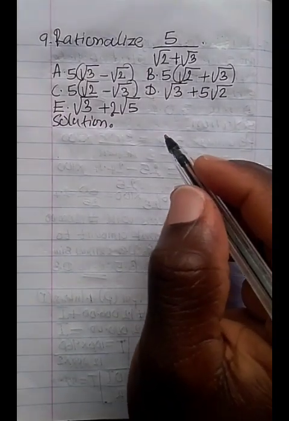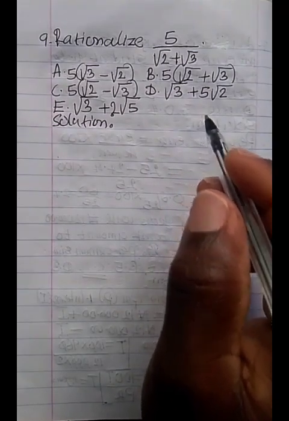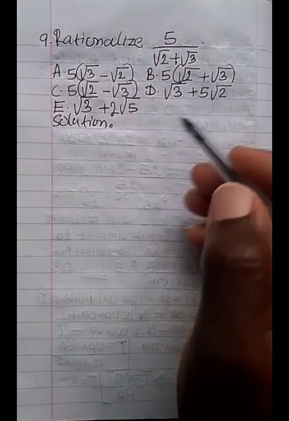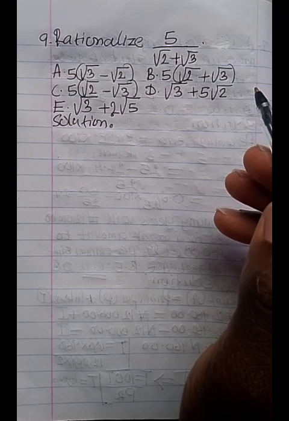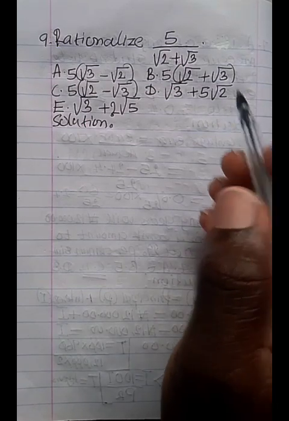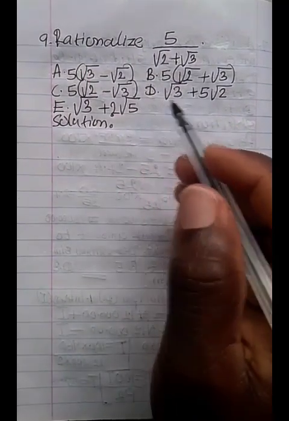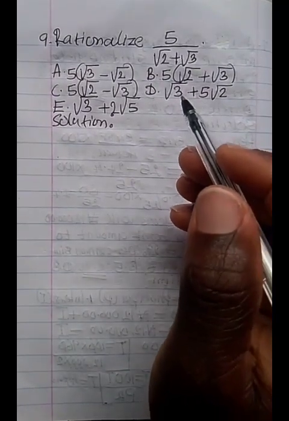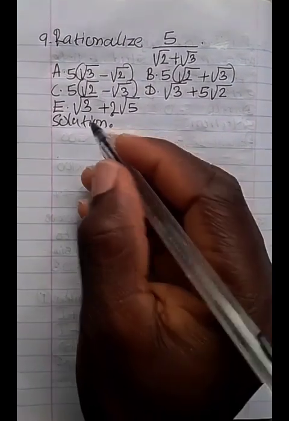In order to rationalize a given surd, you take the conjugate of the denominator and use it to multiply the numerator and denominator of the given problem. The conjugate is simply a change in the sign that connects the two terms in the denominator.